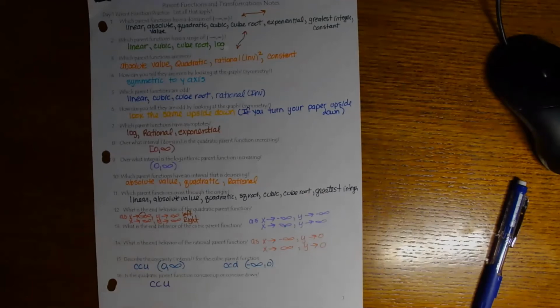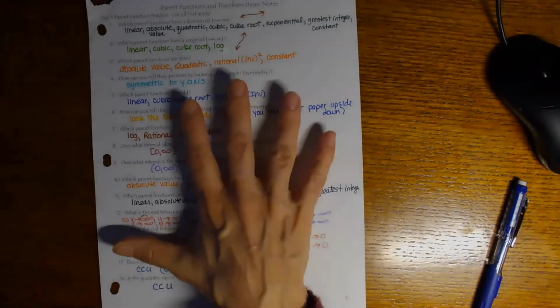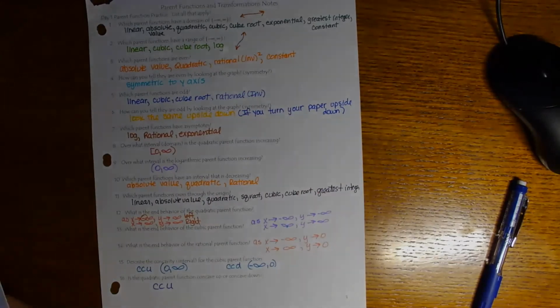If there's anything that you have a question on, please let me know. This is a vocabulary check, right? And if you're at home, when you're done, put your camera on, and you need to hold this page up so you get credit for participating in doing that today.